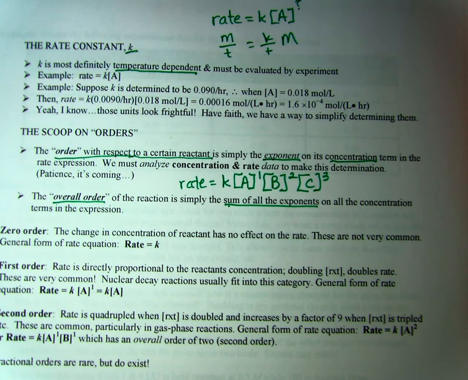the reaction is first order with respect to A. The reaction is second order with respect to B. The reaction is third order with respect to C. Do y'all see where I got that? I'm just looking at the exponent and I'm saying, okay, if the exponent is 2, that means it's second order. If the exponent is 3, that means it's third order.